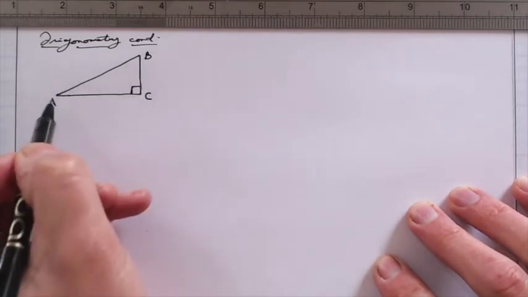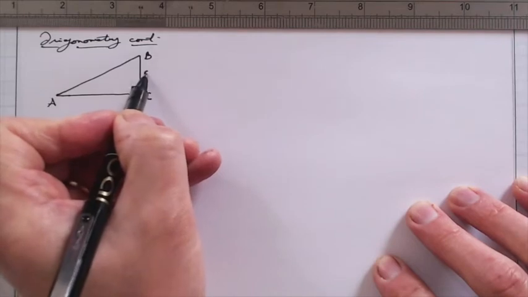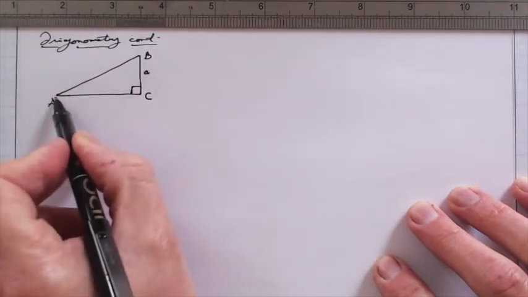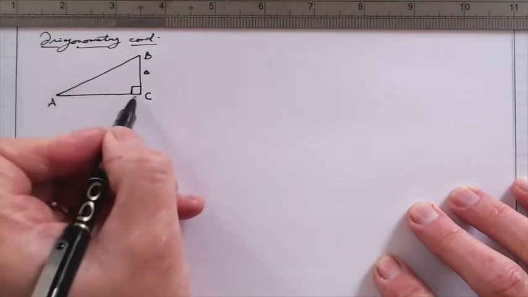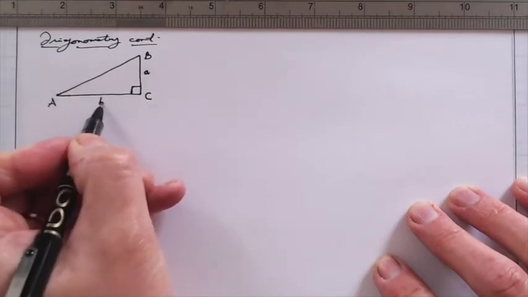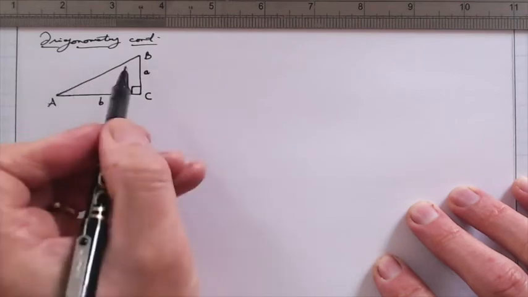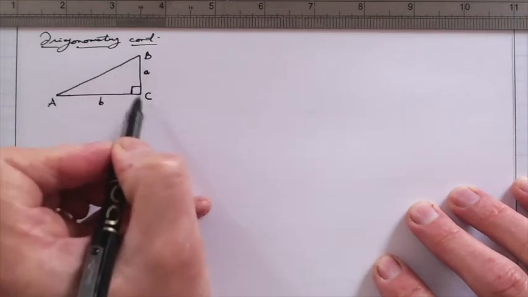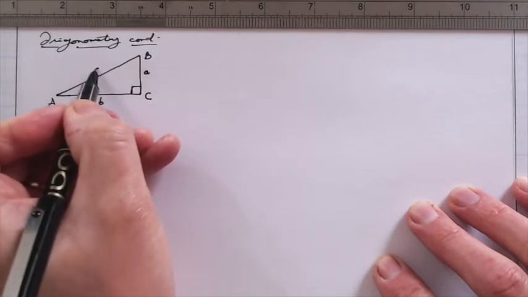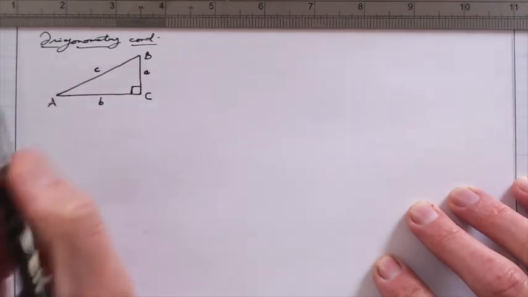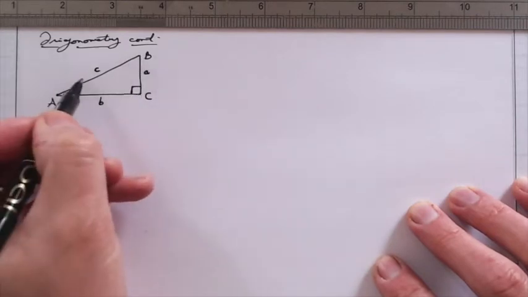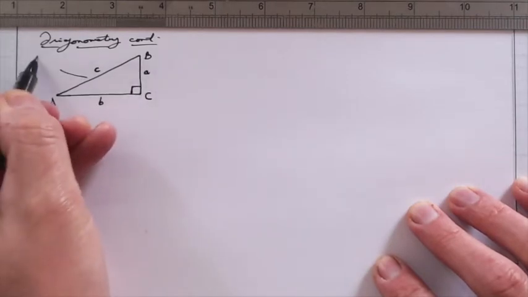So this line here, we can say it has a length little a, and we choose a because it's opposite to this vertex, capital A. And we'll say that this line here has a length little b, and then this line here, opposite to the right angle, we'll say has a length c. And in a right angle triangle, the line opposite to the right angle has a special name. It's called the hypotenuse.